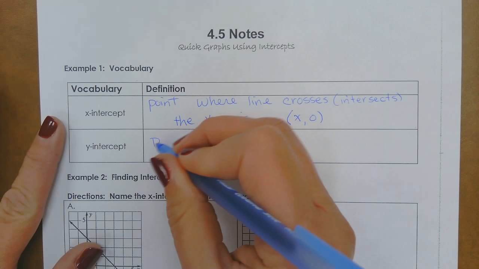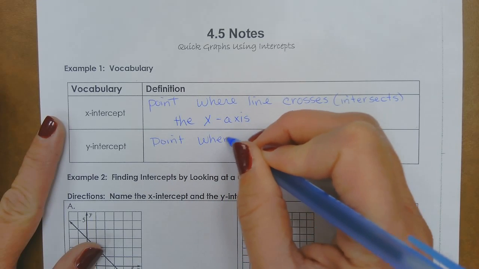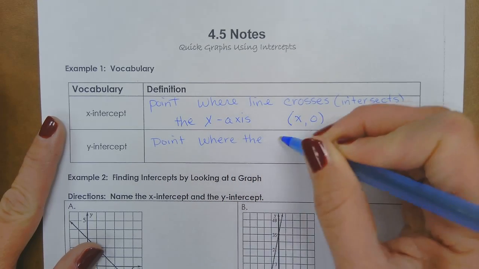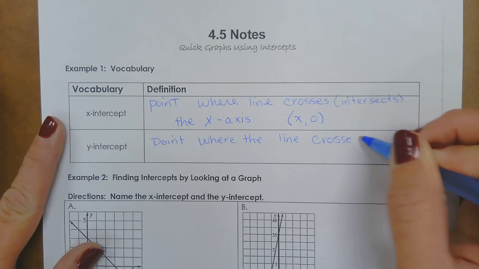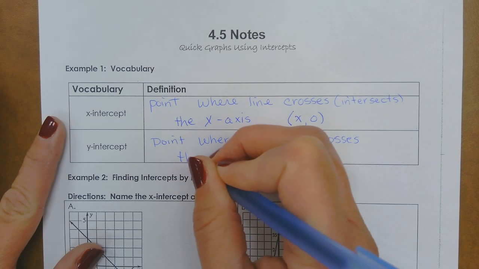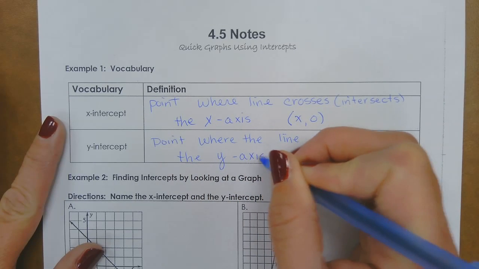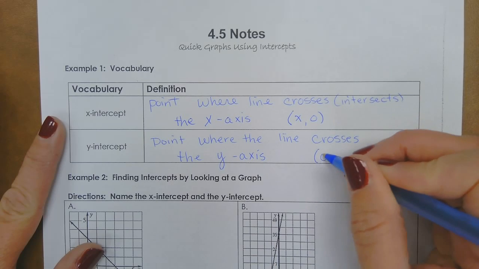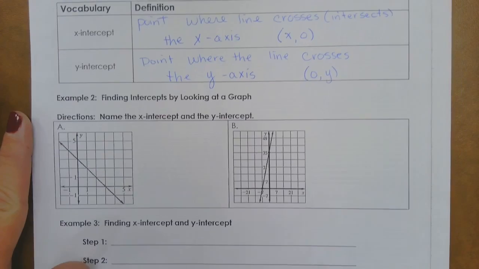For the y-intercept, that is the point where the line crosses the y-axis. And the ordered pair would look like 0 for x and then whatever your y value is.